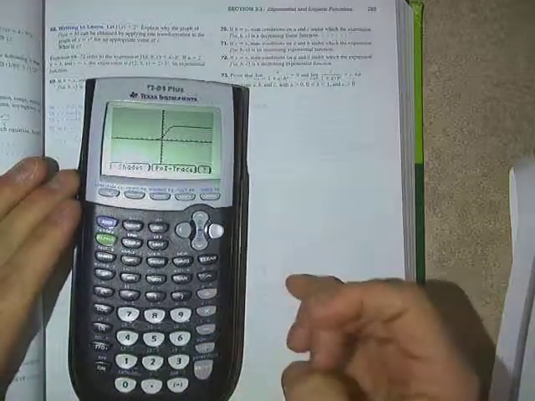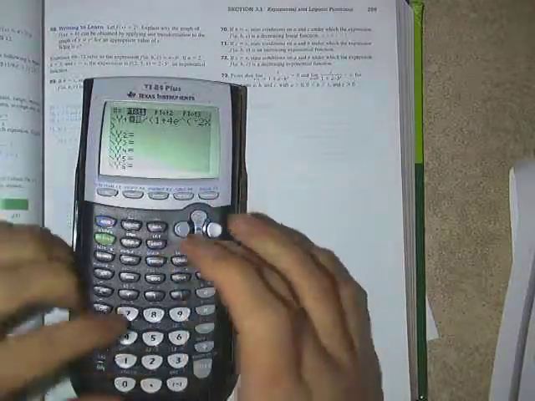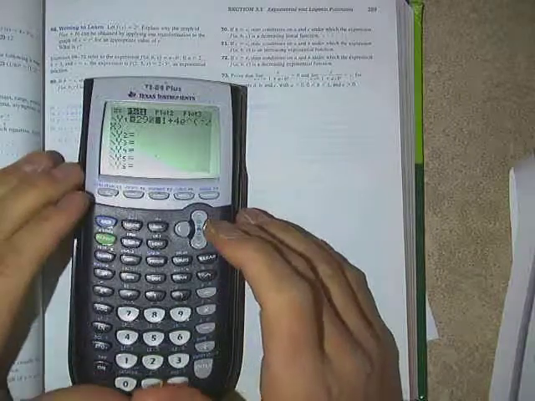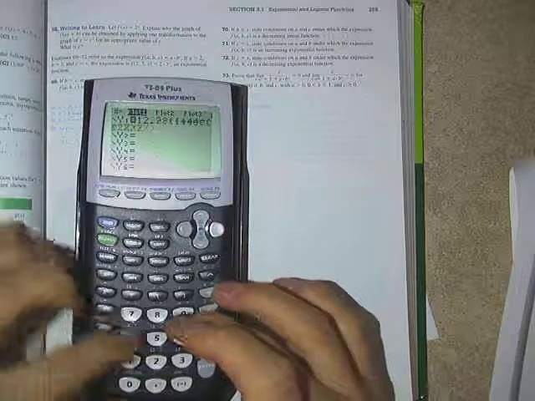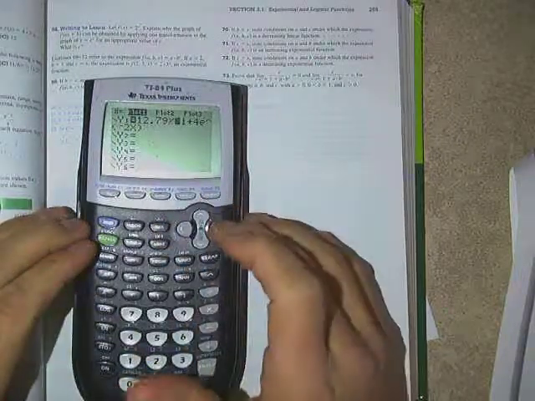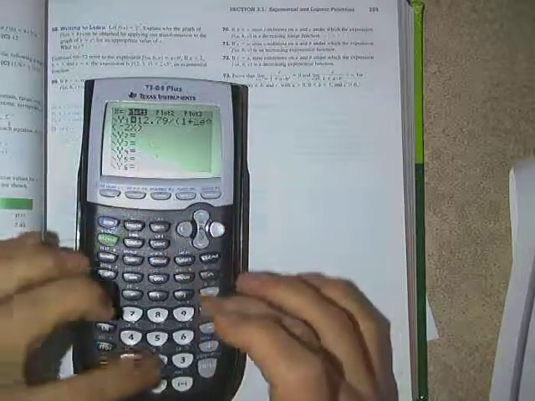If you turn the page with me to 287, number 55 on the top left-hand side tells us that the 20th century U.S. Census data for the population of Ohio can be modeled by a logistic equation. I'm going to go ahead and put that in my calculator.